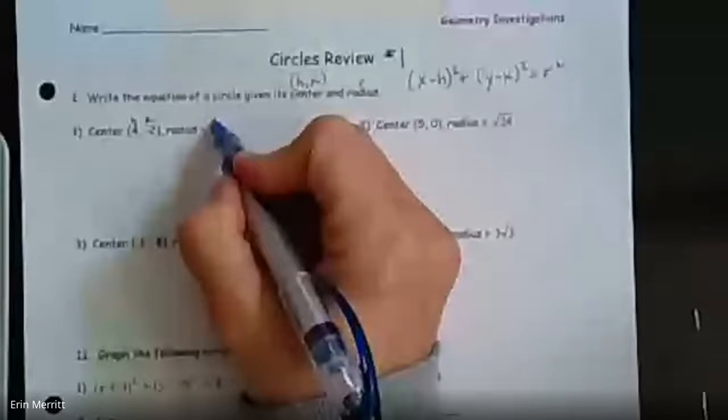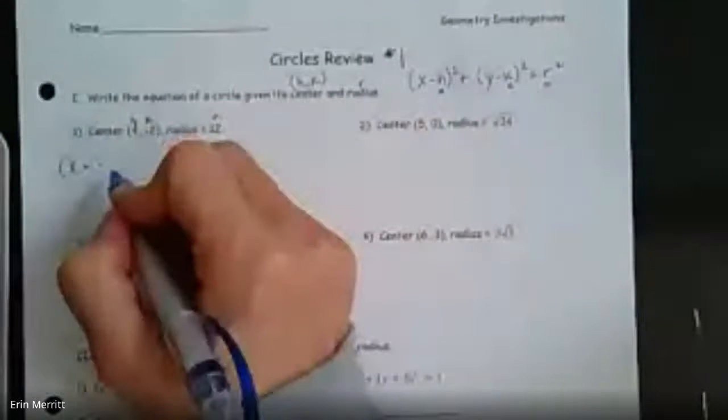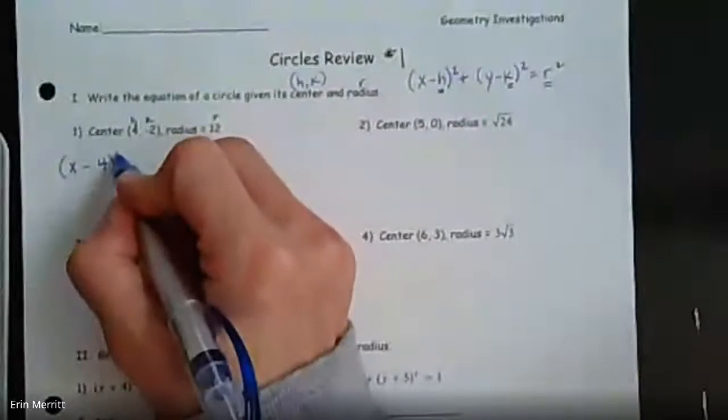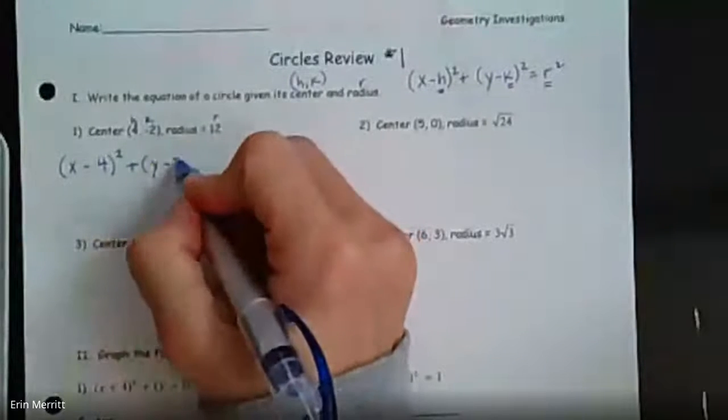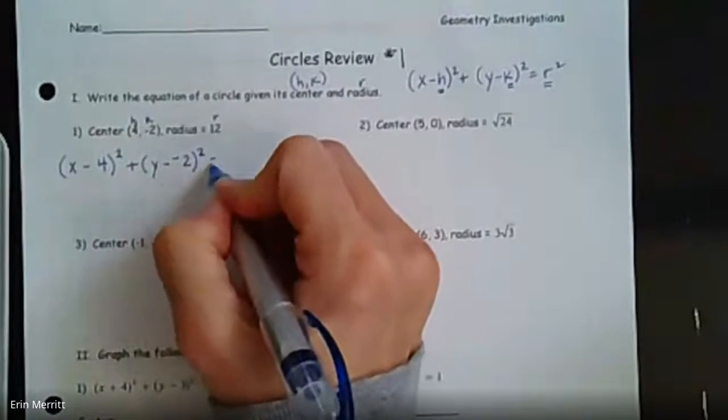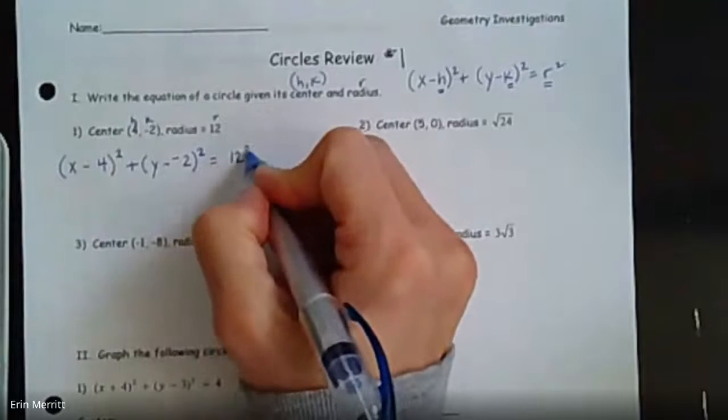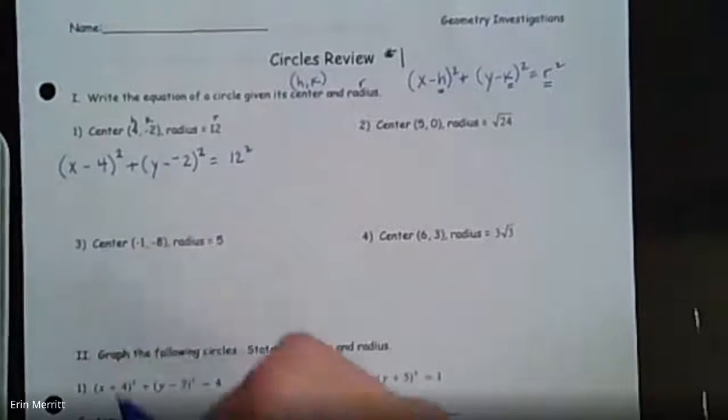So for the first one, the center is the h, k, the radius is 12. We're just going to plug in for h, k, and r. So keep the x minus and then plug in 4, squared, plus y minus, plug in the negative 2, squared, and then equals 12 squared.